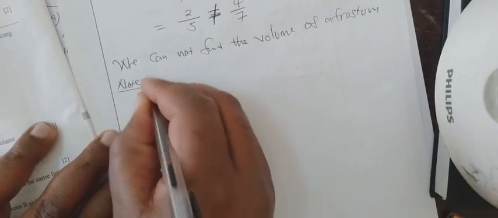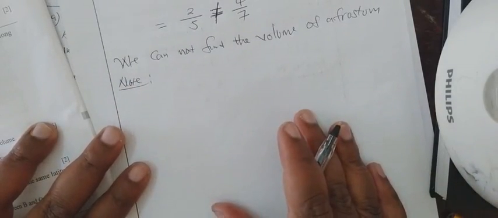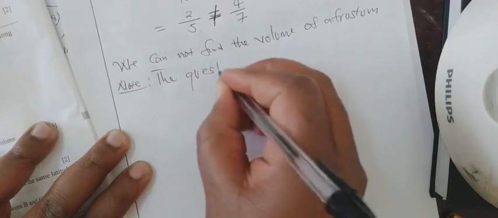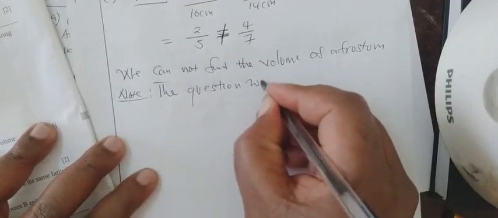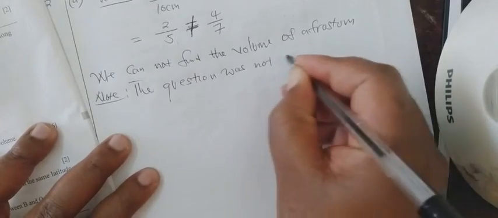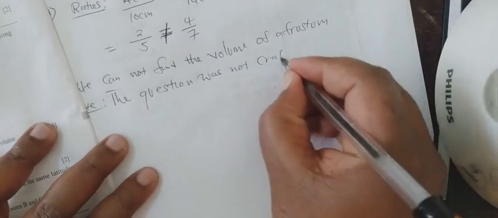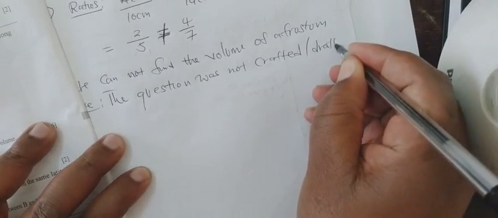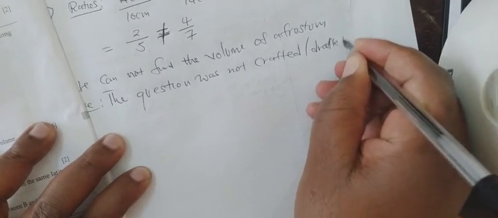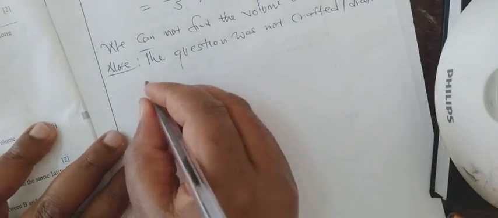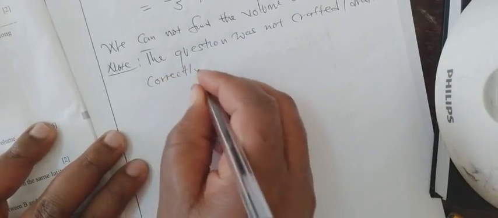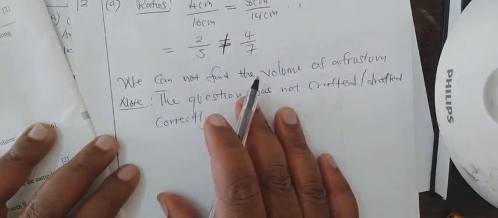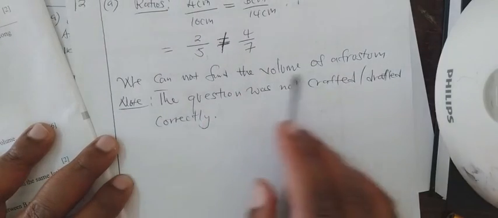The question was not crafted, or we say drafted, correctly. Why? Because these ratios do not hold. Hence, we cannot find the volume.